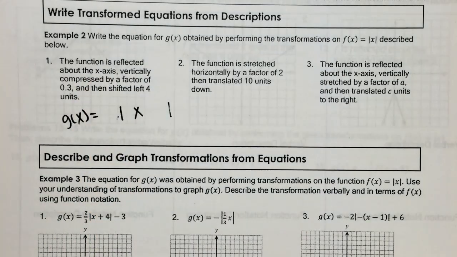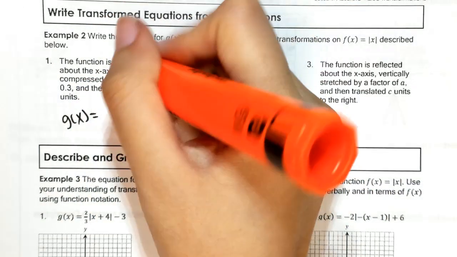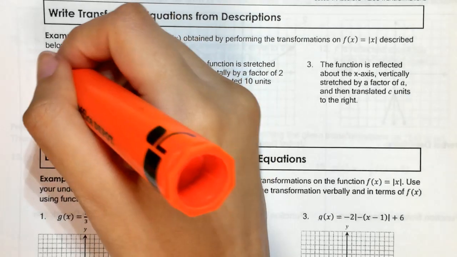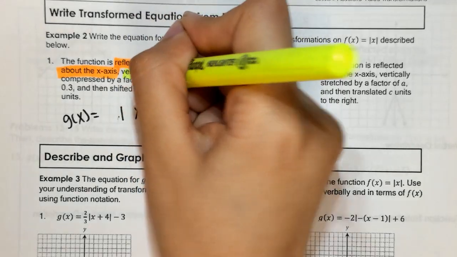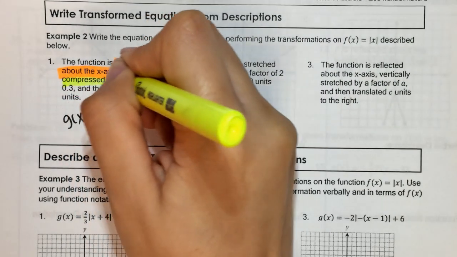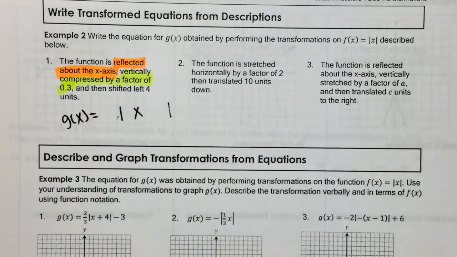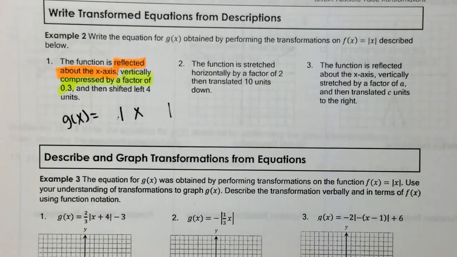So a function is reflected about the x-axis. So I have a reflection, so I know there's going to be a negative somewhere. And if it's reflected about the x-axis, if you look at your chart in the beginning of your packet on page 3, you can see that means there's a negative in front of the absolute value bars. Vertically compressed by a factor of 0.3. Vertically means, once again, it's outside of the absolute value bars. And then shifted left 4 units.